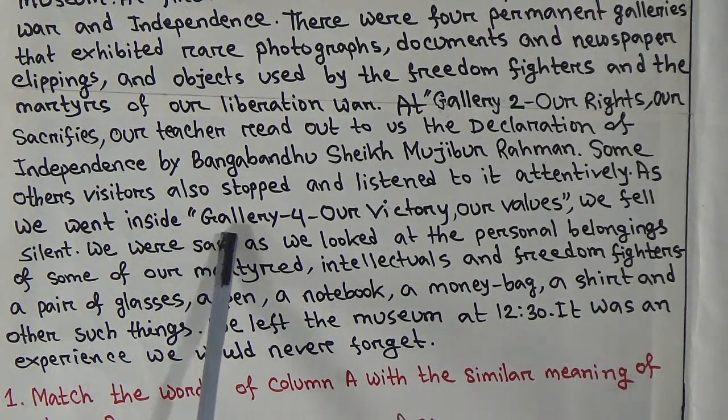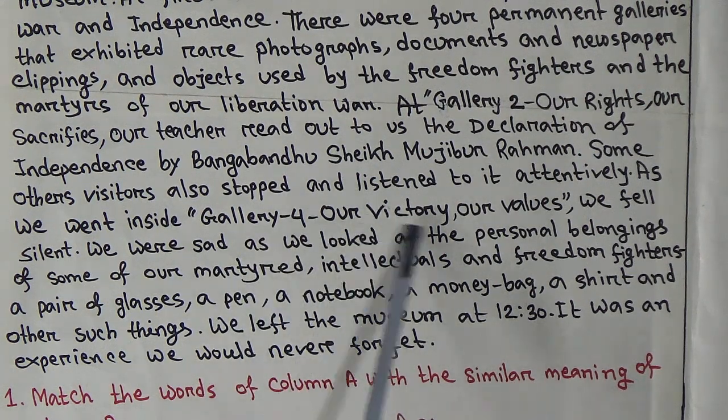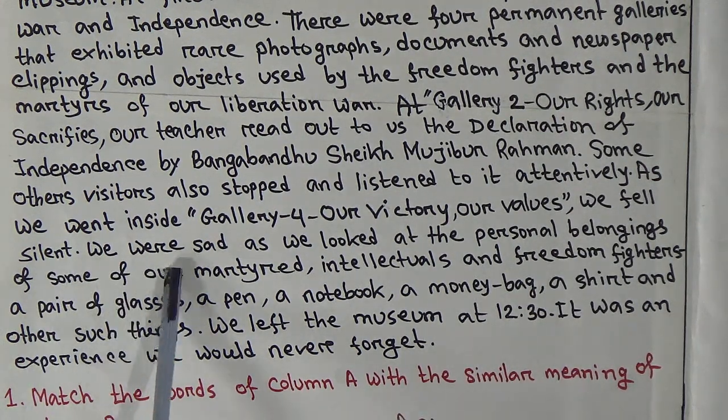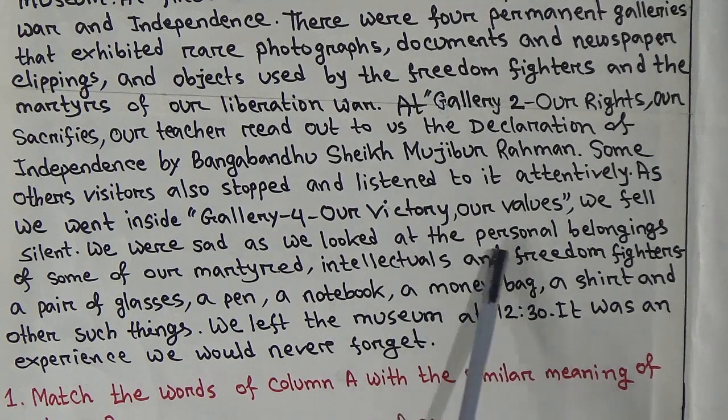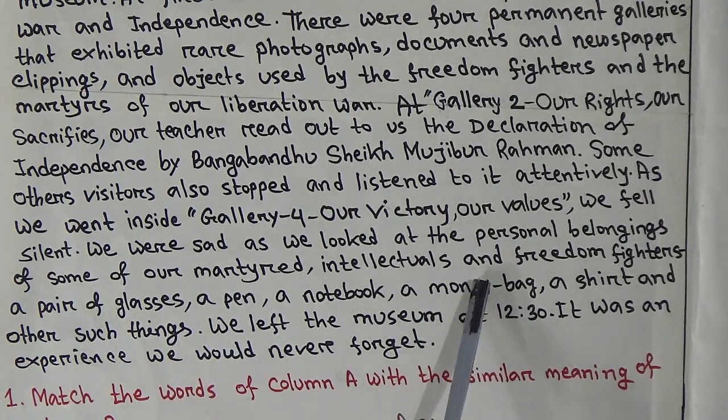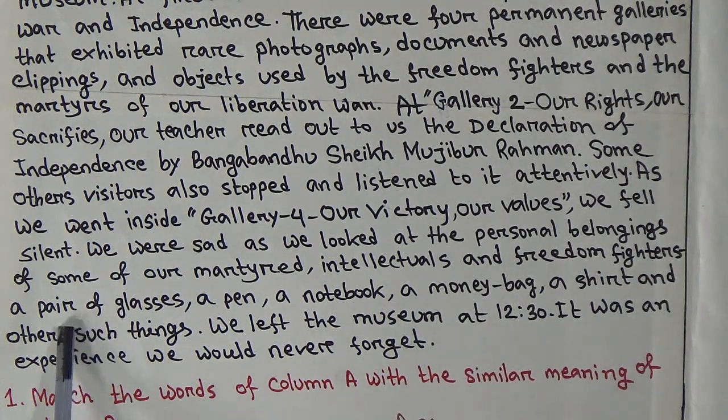As we went inside Gallery 4, our victory, our values, we felt silent. They all felt silent. We were sad as we looked at the personal belongings of some of our martyred intellectuals and freedom fighters, a pair of glasses, a pen, a notebook, a money bag, a shirt, and other such things. We left the museum at 12:30. It was an experience we should never forget.